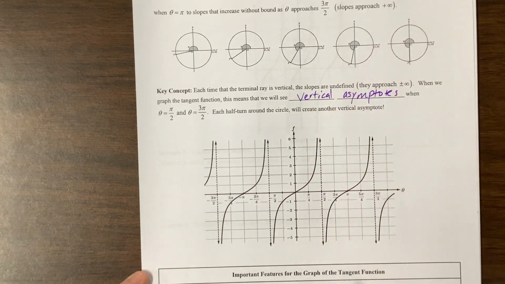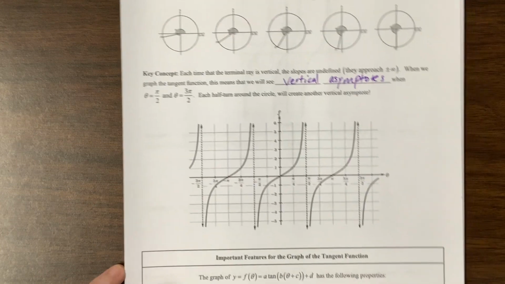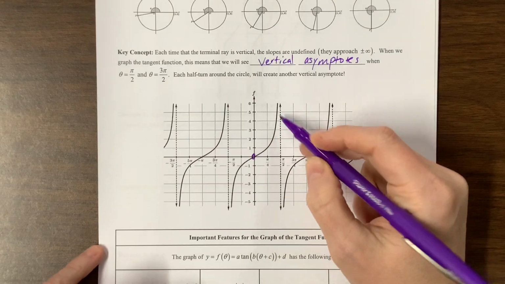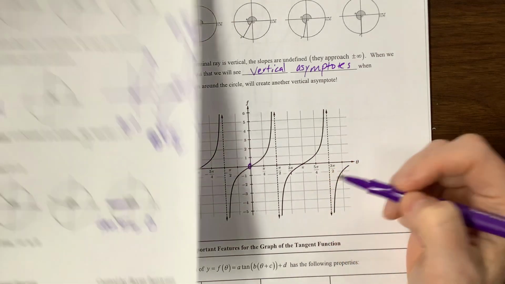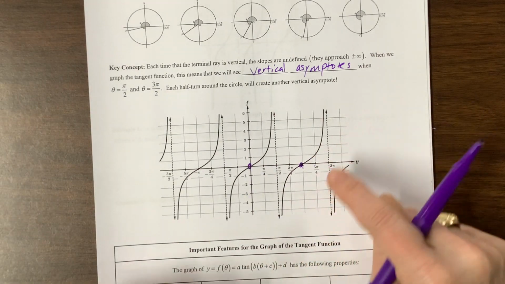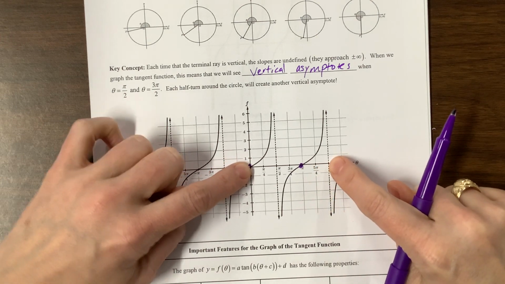Okay, each half turn around the circle will create another vertical asymptote. So they're showing us what we graphed a second ago. We went from 0 to, here we put in a dotted line, the asymptote at pi over 2. So here's comparing what we just did. And then we had another 0 at pi over 2. So we graphed from here to 3 pi over 2, which is what I had done with you.